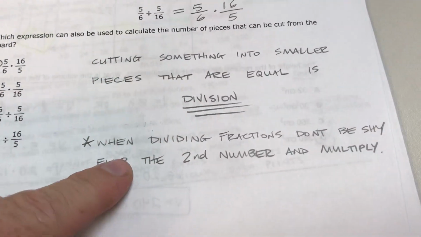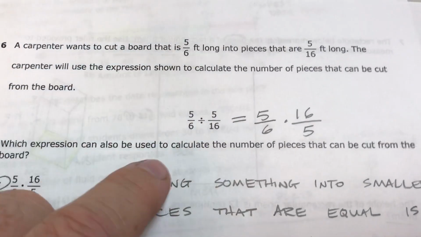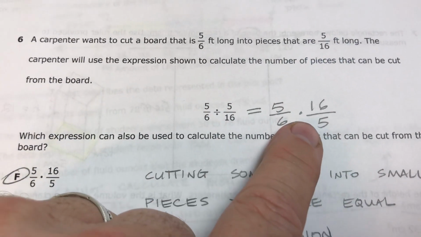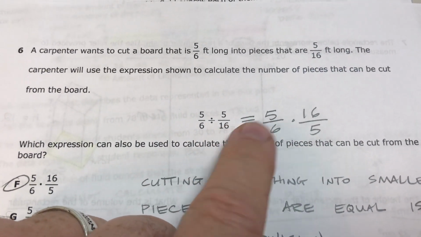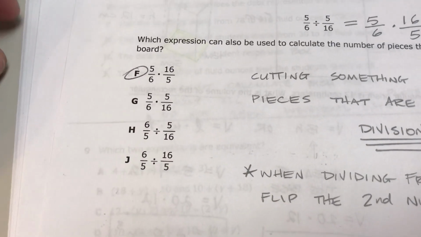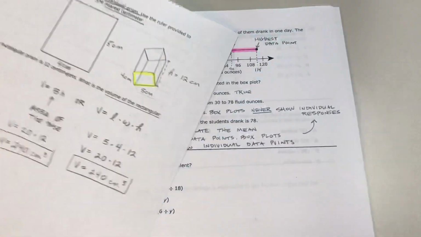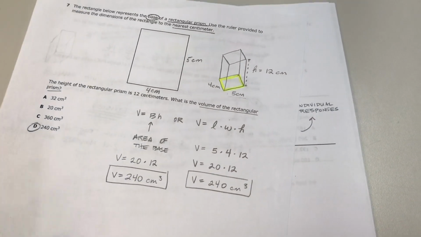We learned that when dividing fractions, don't be shy, flip the second number and multiply. You never really divide fractions. Instead, you multiply by the reciprocal. So you flip that second one over. 5/6 times 16/5. Answer choice F. It's an easy question if you remember the rule about multiplying fractions. Dividing fractions. You turn it into multiplying fractions.